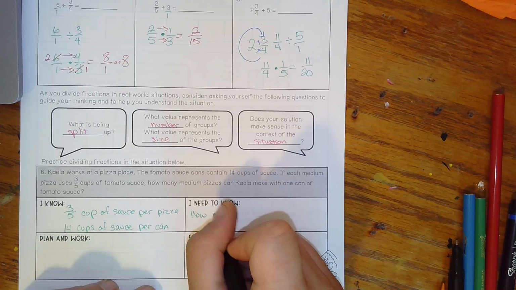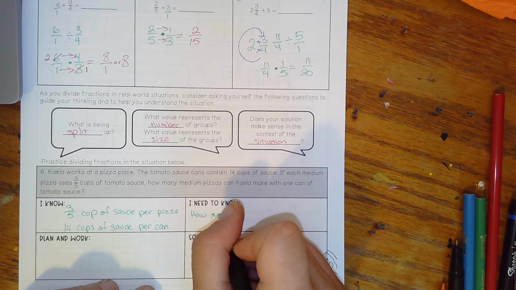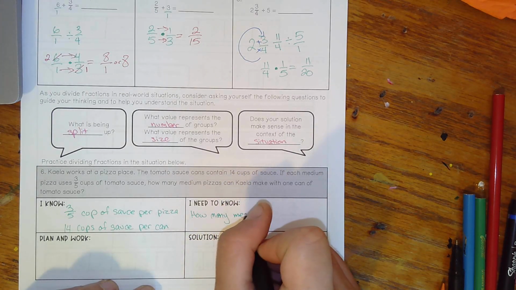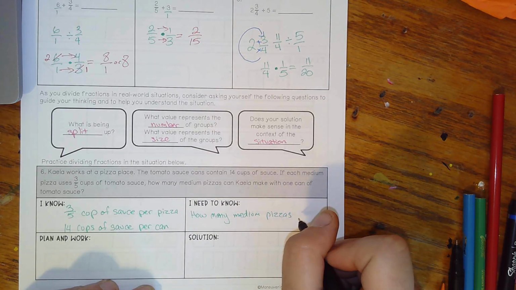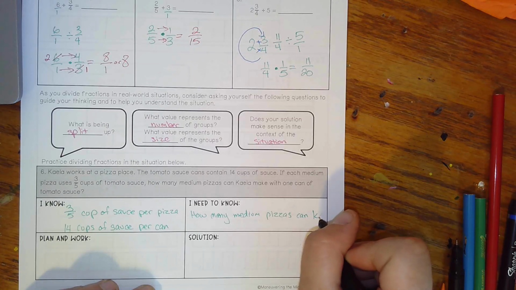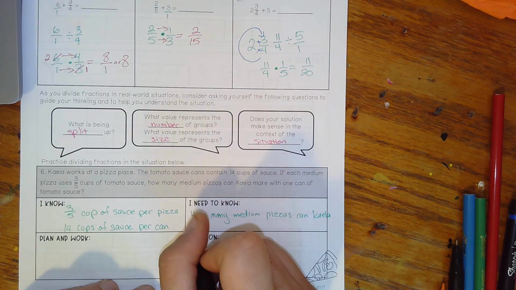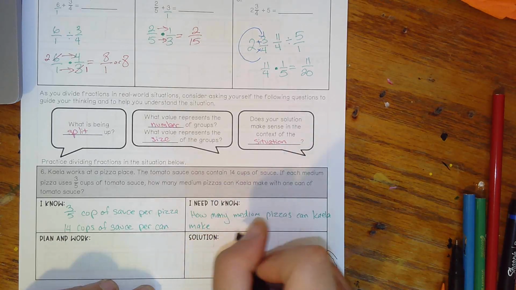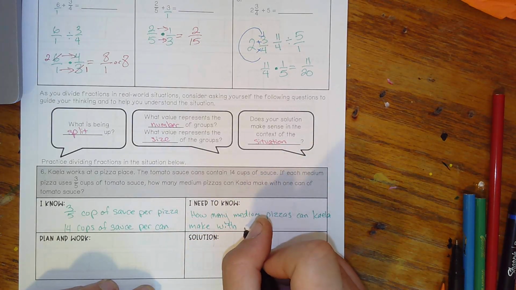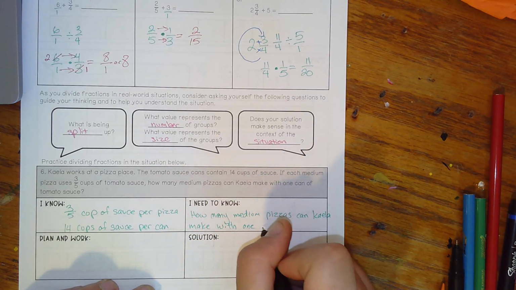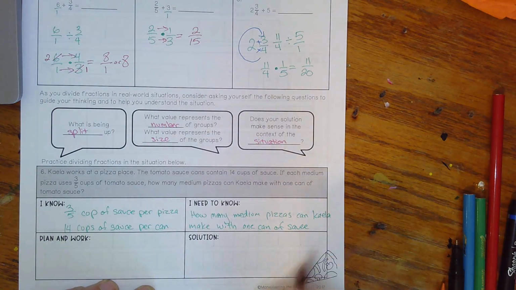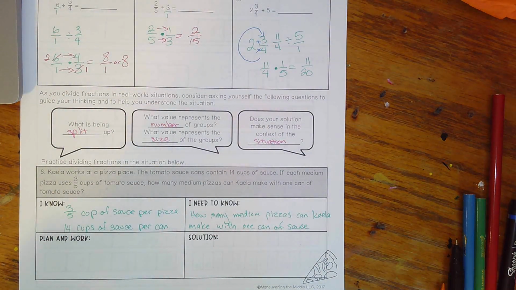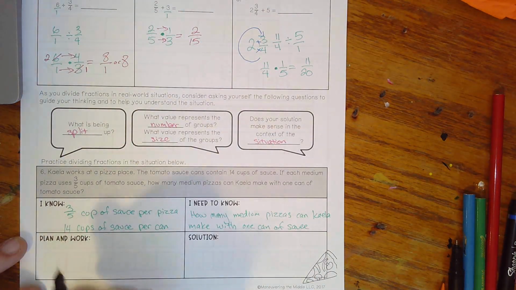How many medium pizzas can Kayla make with 1 can of sauce?